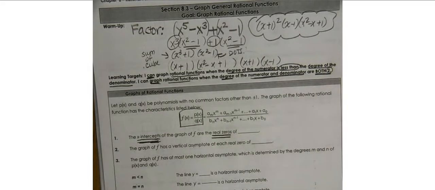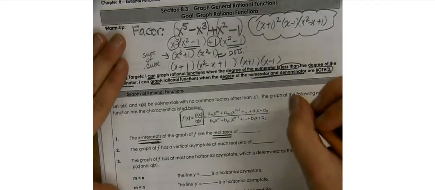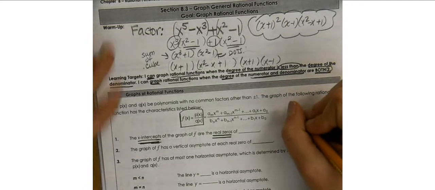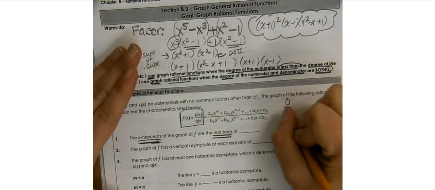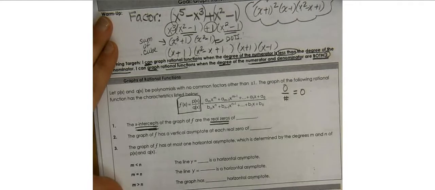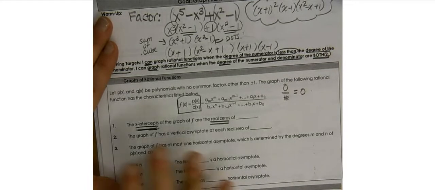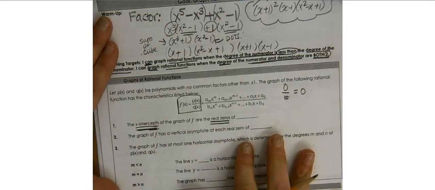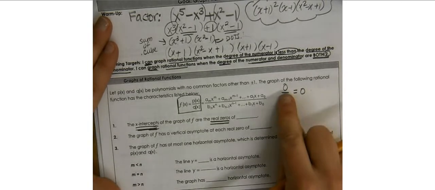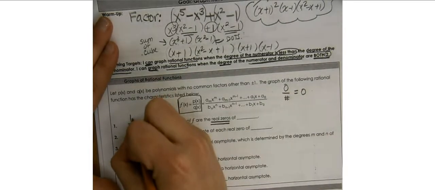How do you come up with your zeros? Well, that happens whenever you let y equal 0. And the only way for a fraction to equal 0 is if the numerator is equal to 0. So if you have 0 over a number, that is equal to 0. So if we wanted to identify what our x-intercepts are, we let y equal 0. And the only way for that to happen is if we let our numerator equal 0.